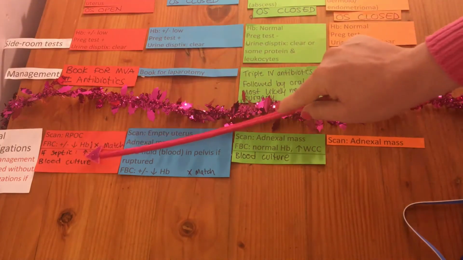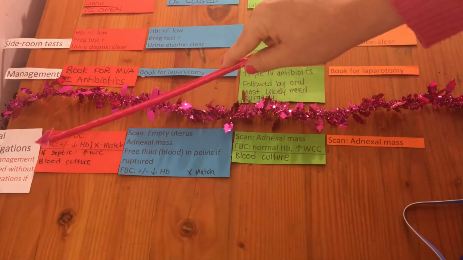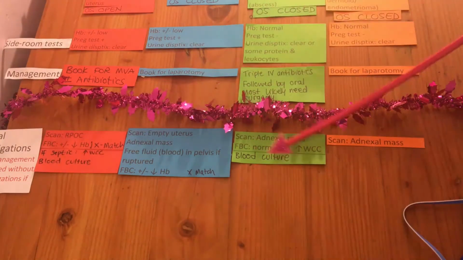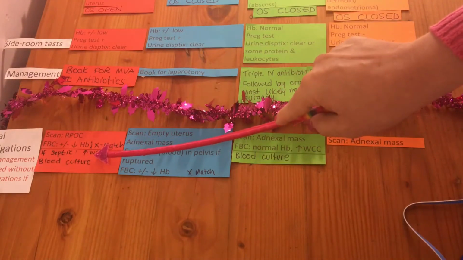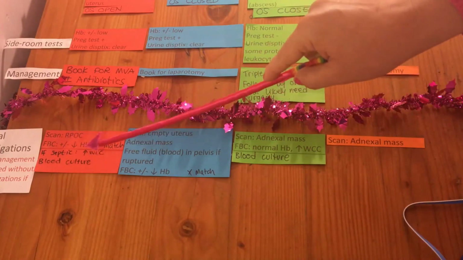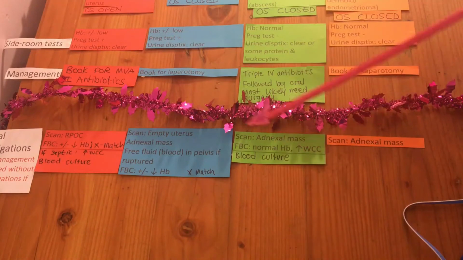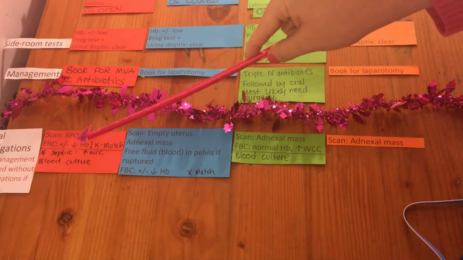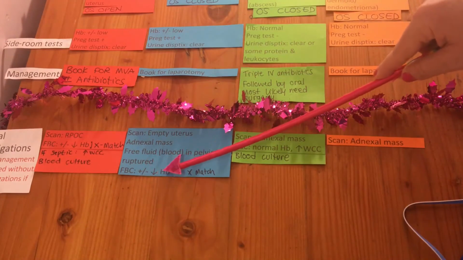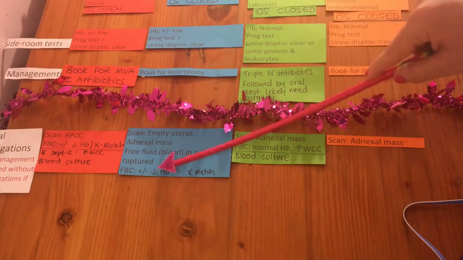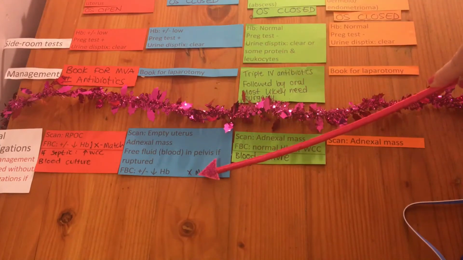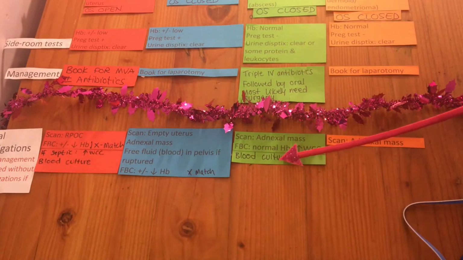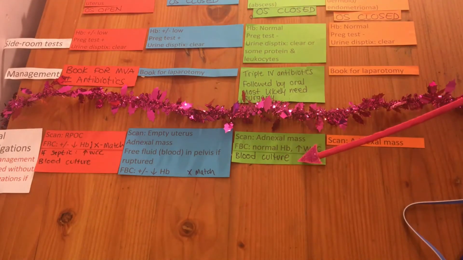If this patient is septic, so the two people who are septic, this one potentially, this one definitely, they are going to need an FBC to look at the white cell count. These two who are bleeding are going to need an FBC to look at the hemoglobin levels, because they're bleeding. And these two bleeding women are probably going to need a cross match as well. The septic patients are going to need a blood culture to make sure that the antibiotics are treating the infection.